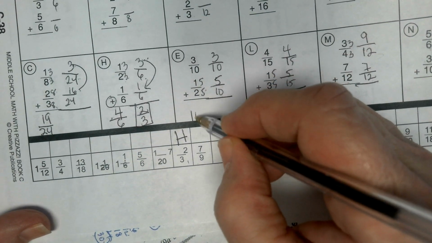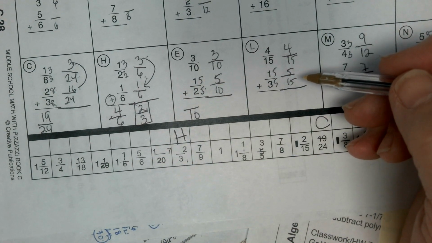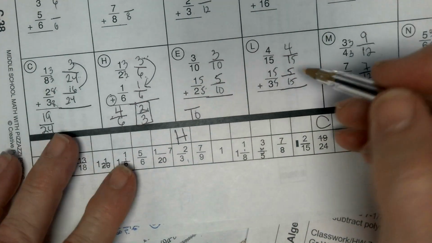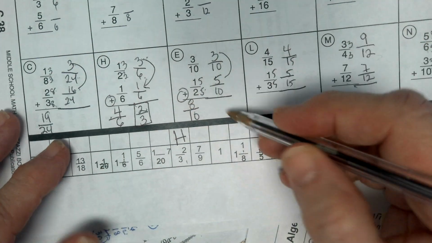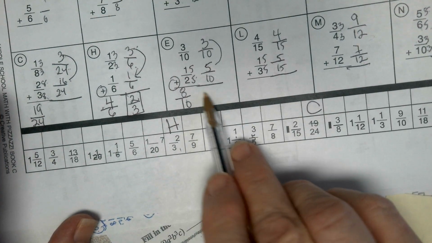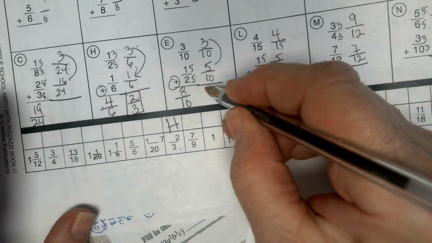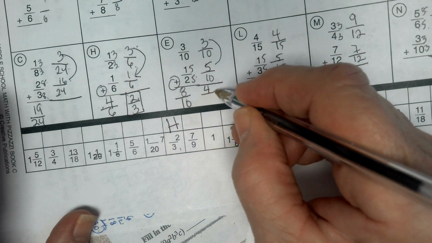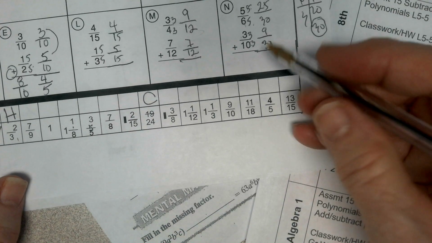How many, Johnny? How many tenths do I have altogether? 2. Okay. 8. We're adding. 3 and 5 is 8. Can this one be reduced by 2? Yes. So you just cut them both in half. What's the final answer? 4 over 5. 4 over 5. And it's way down at the end, and it gets the letter E.